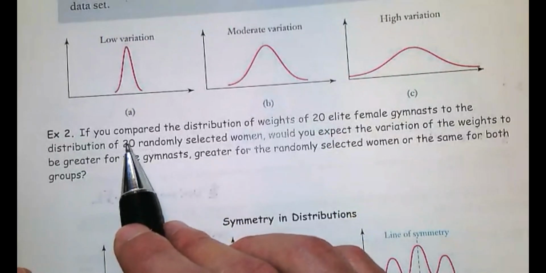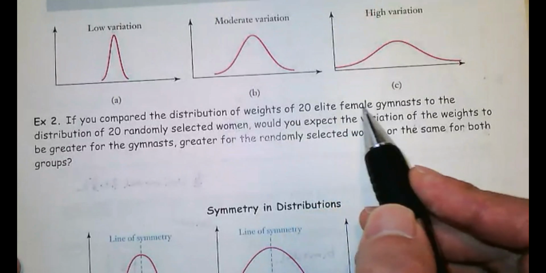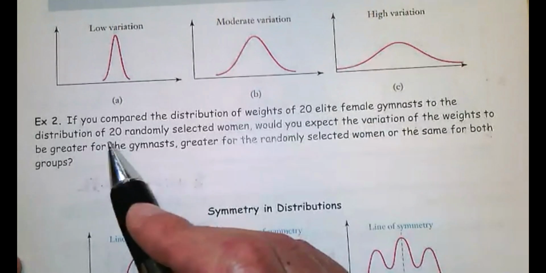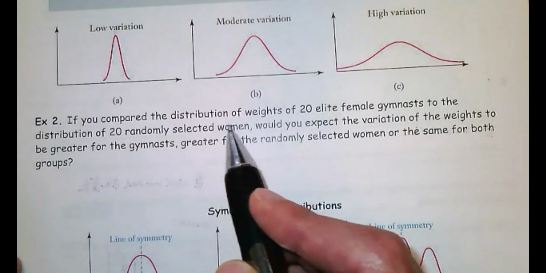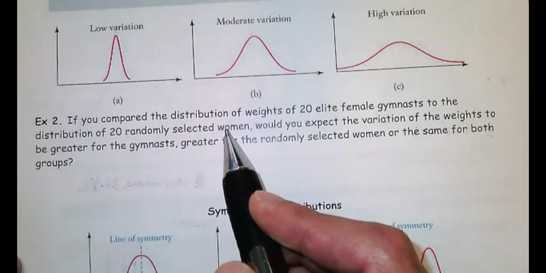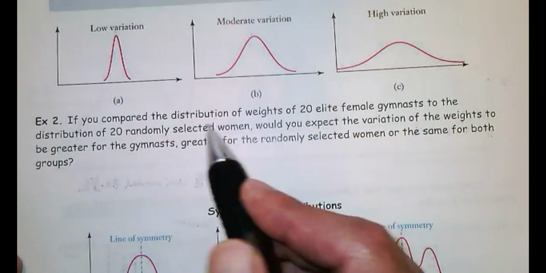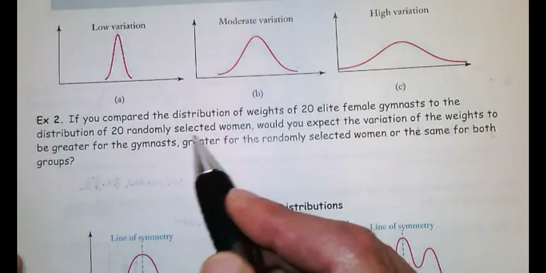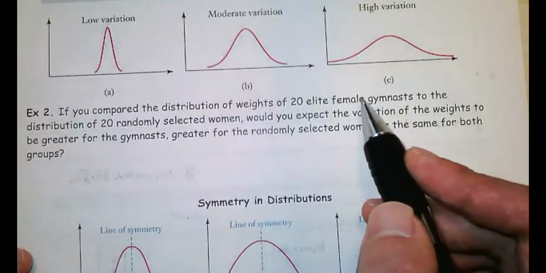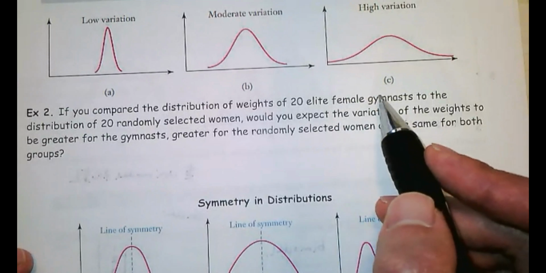So example 2. We compare 2 distributions. One is 20 elite female gymnasts. The second group is 20 randomly selected women. Randomly selected women means just ordinary people, who can have very different sizes. Just imagine you go to Queens Supermarket, the people you encounter are just those 20 randomly selected women. When you think about female gymnasts, just imagine you are still watching the Olympics during the summer. Imagine those girls in the Olympics.